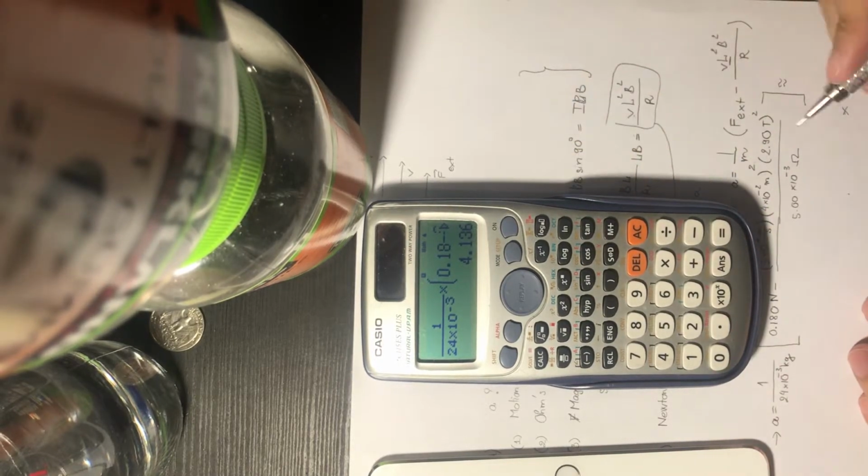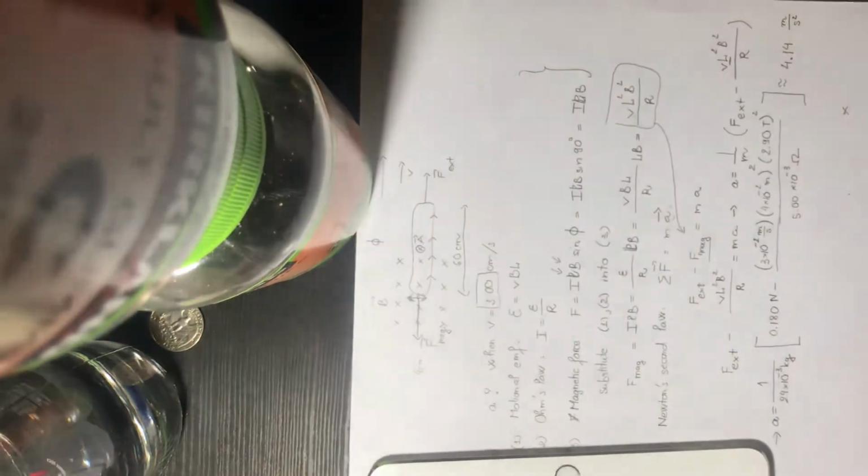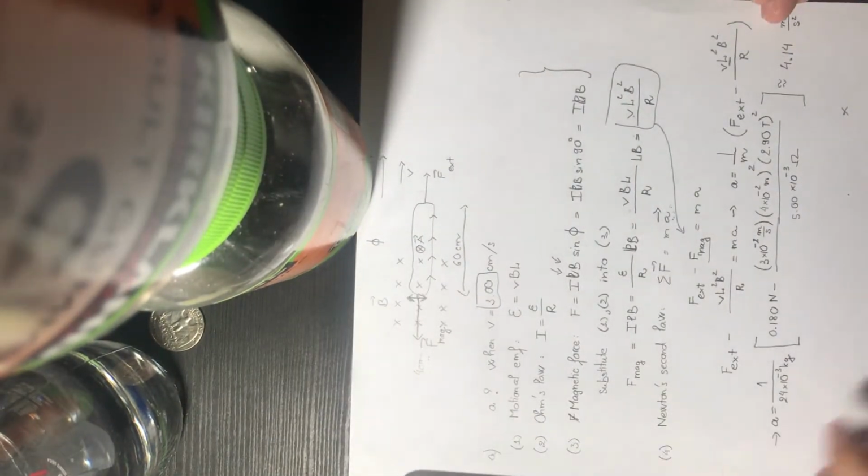So the result would be 4.14 meter per second square. And this is the part A.